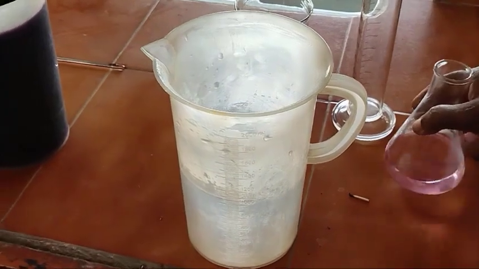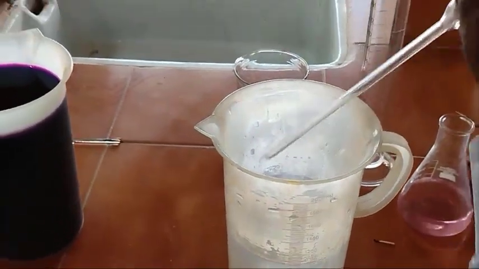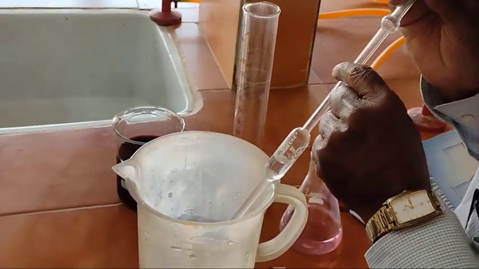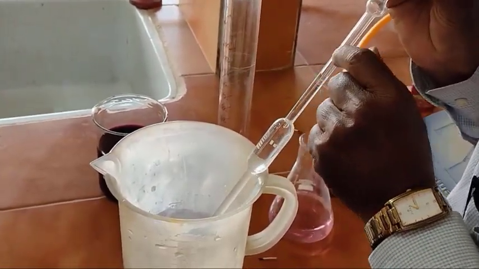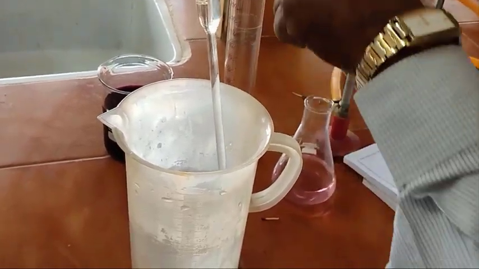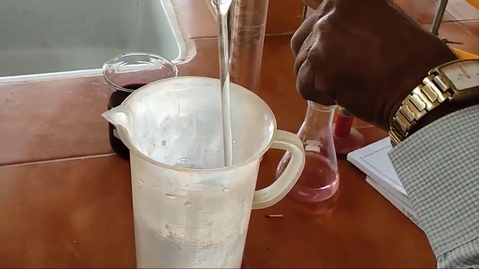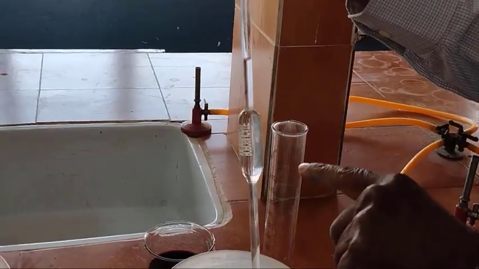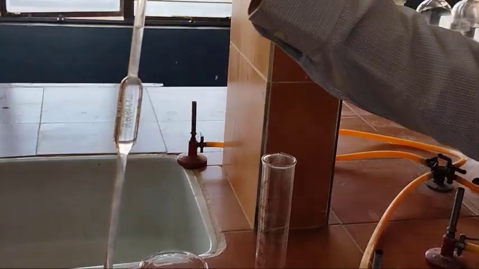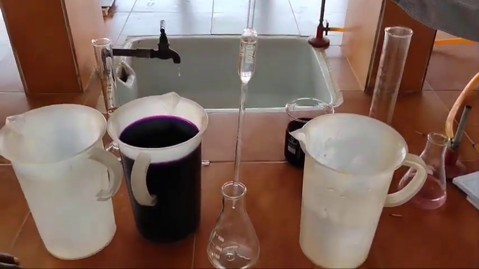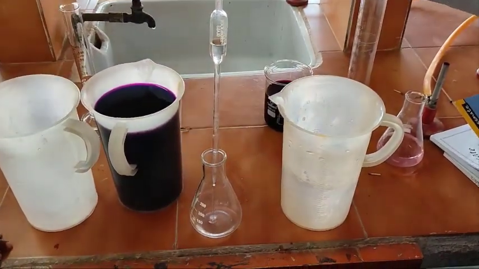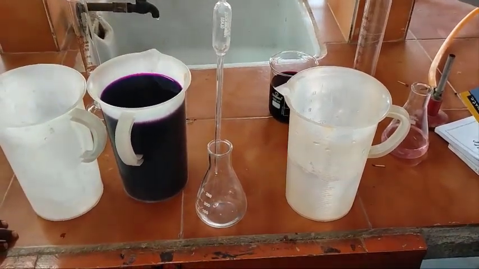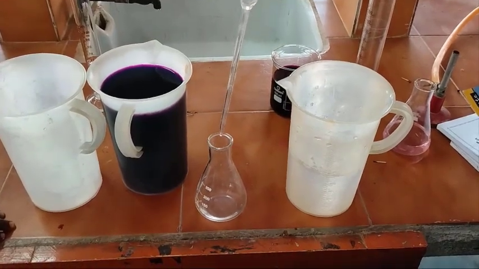Now, take the 20 ml of this one. This is the marking. Slowly leave it. Now allow this oxalic acid into the conical flask. Don't blow this final drop.